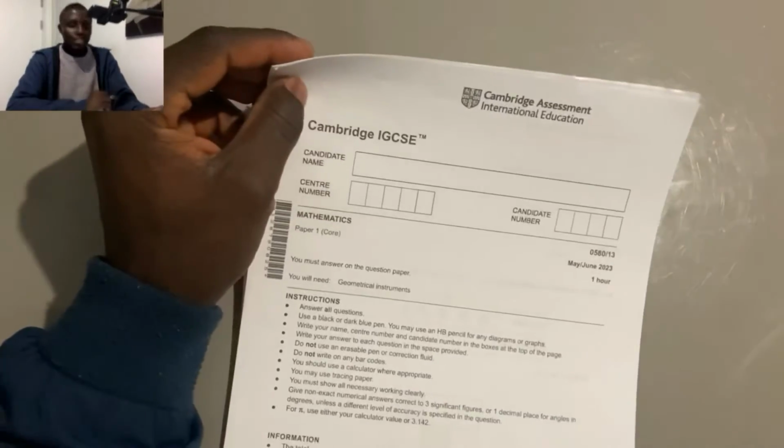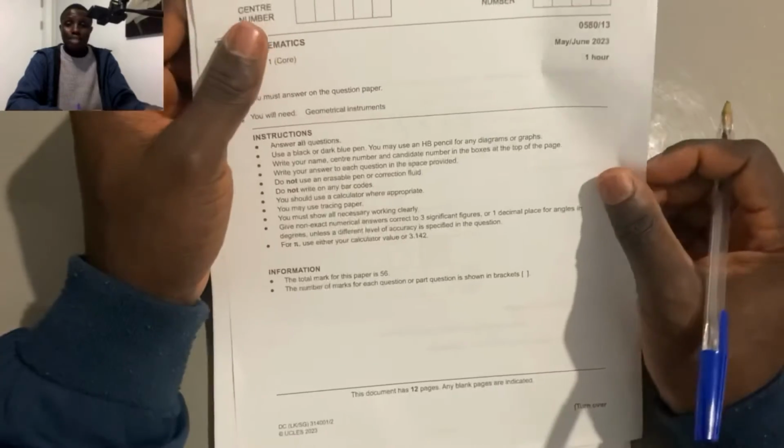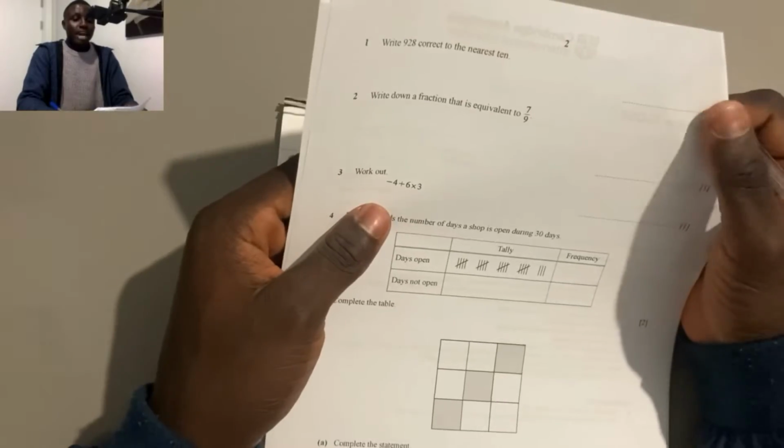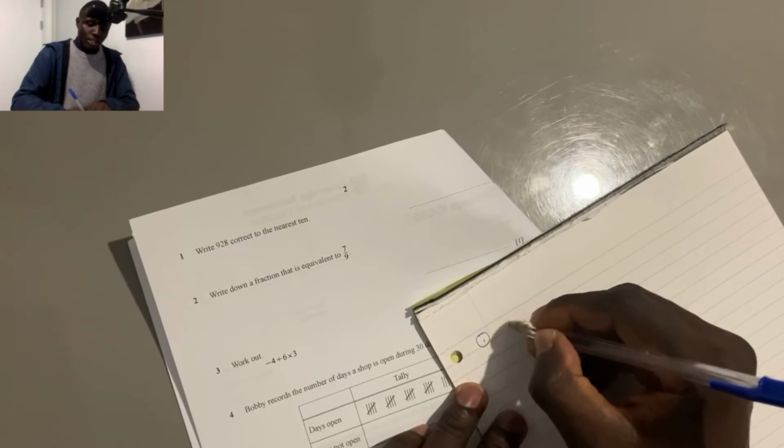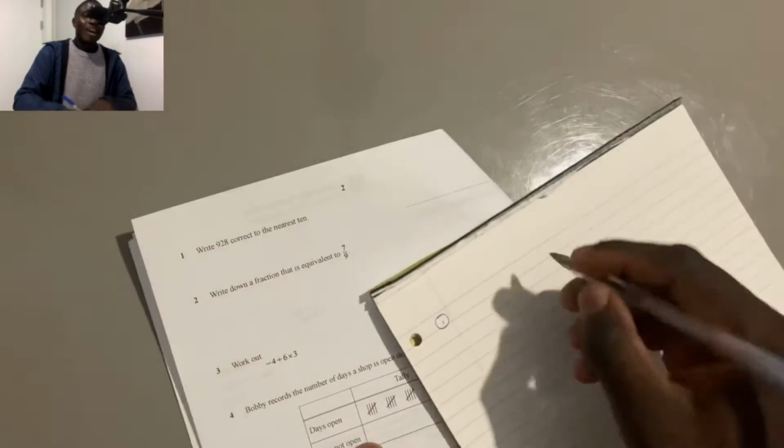Now, we have the core examination of 2023, and the first question says: write 928 correct to the nearest tenth. You can see that kind of question. These are the easy questions that you are going to meet here; there are other advanced ones. So let's quickly go to this one. We are asked to write 928 correct to the nearest 10.